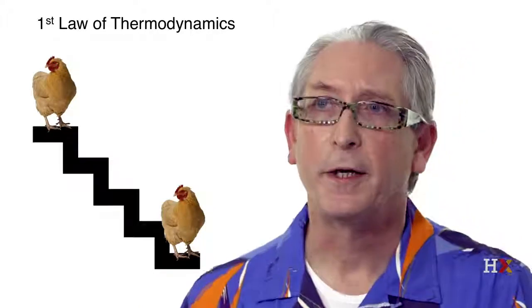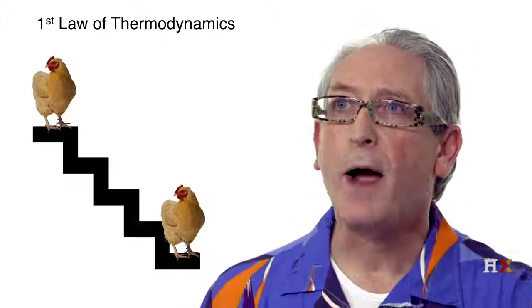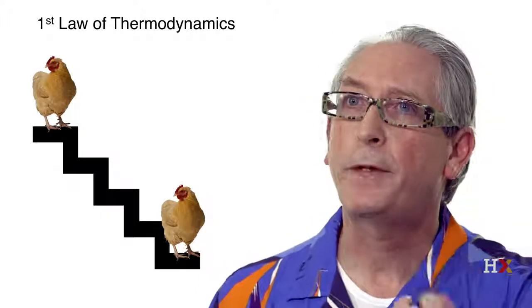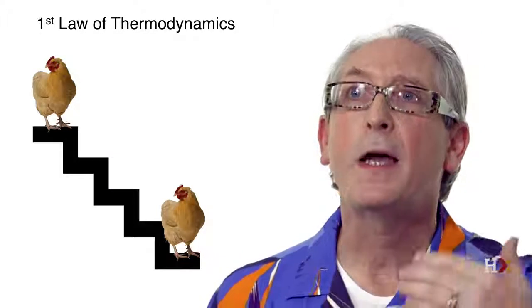Imagine a chicken on the ground floor and trying to go one floor up. Why not? The chicken possesses a certain amount of potential energy depending on its position relative to its surrounding.